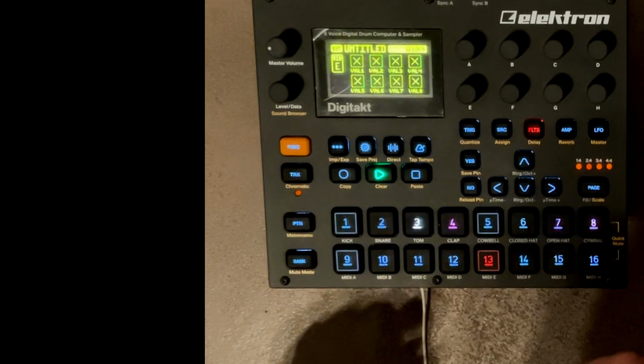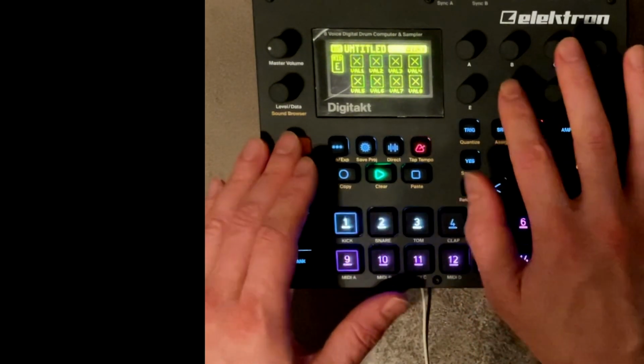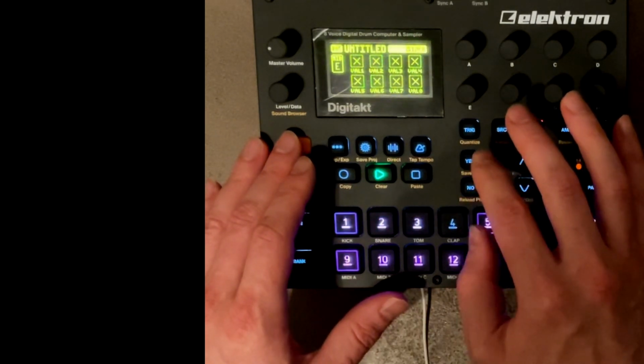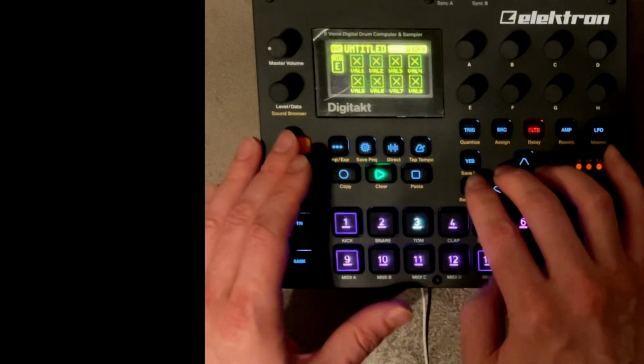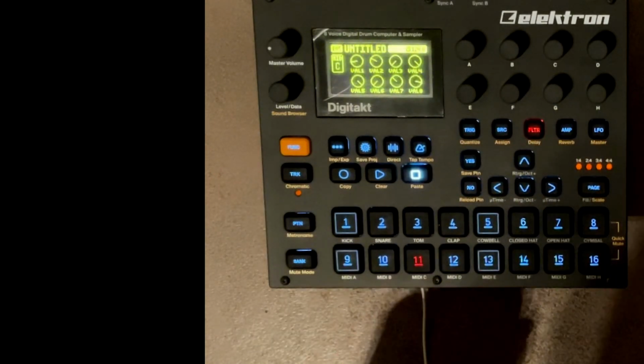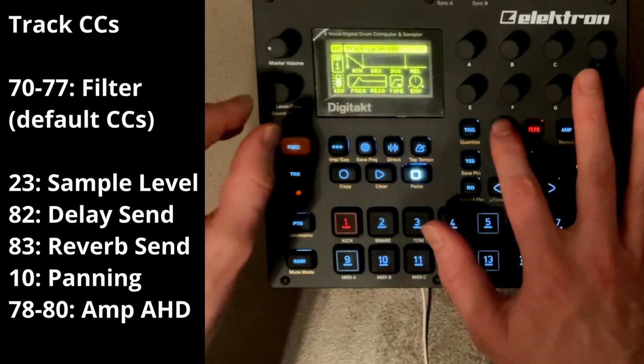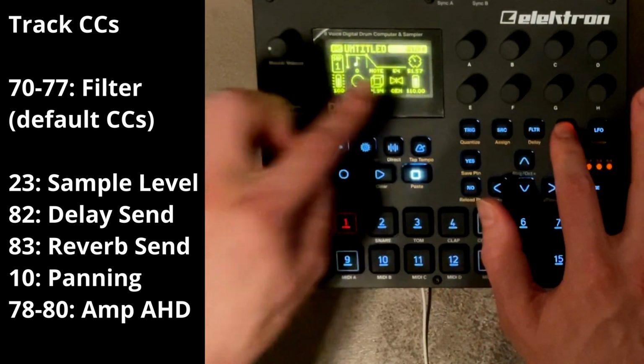What I like to do is use settings that I don't use otherwise on tracks or in my sound design. And since there are 3 different volume controls in the Digitakt, you've got the track level, sample level and the amp volume.